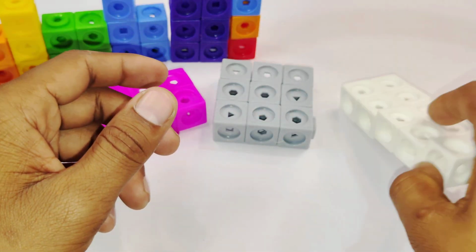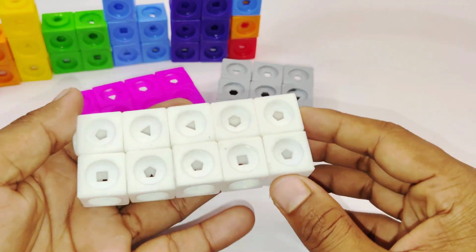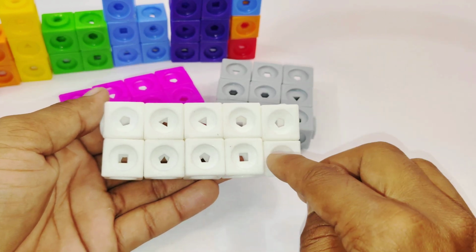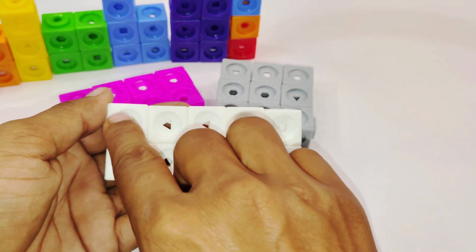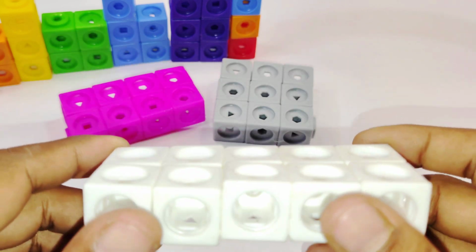The next number block is 10. Number block 10 is white color. Let's count 1, 2, 3, 4, 5, 6, 7, 8, 9, 10. This is number blocks 10.